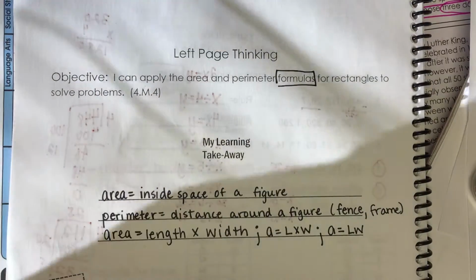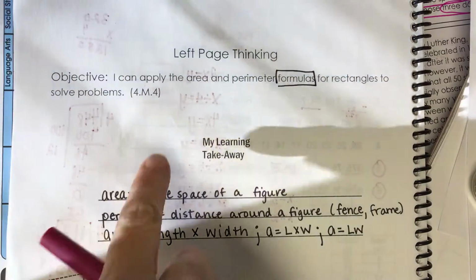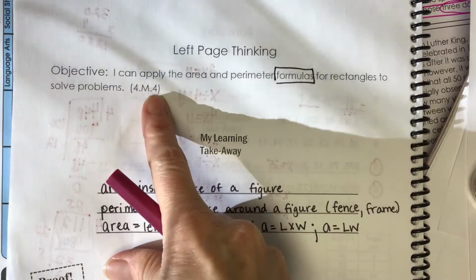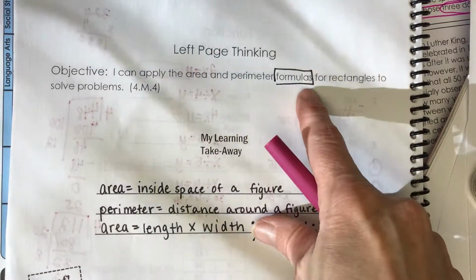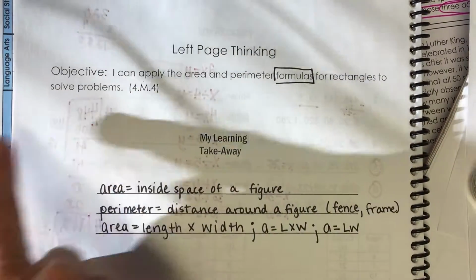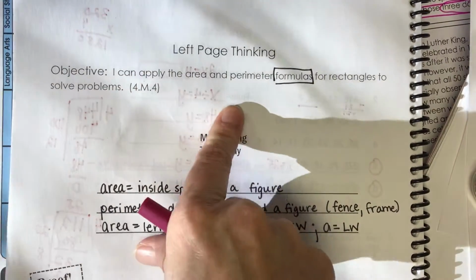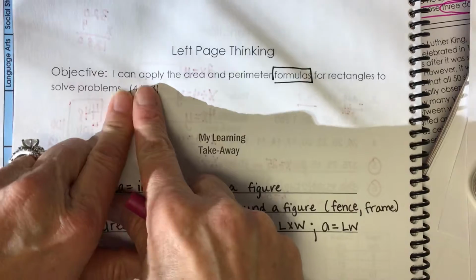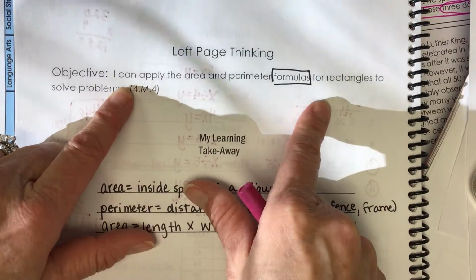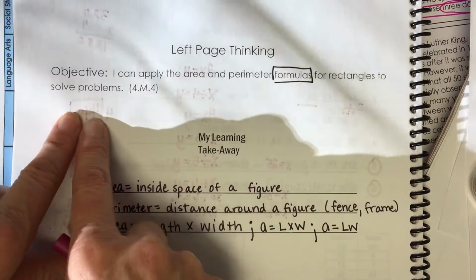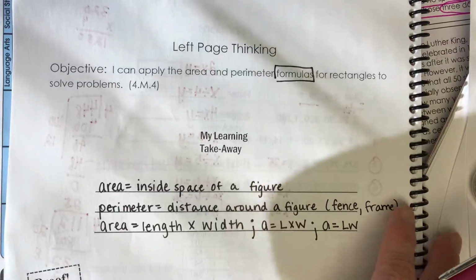Okay, you should be on page 61 in your pink math journal. Today's learning objective says, I can apply the area and perimeter formulas for rectangles to solve problems. The reason this is our learning objective is because you should already know how to find the area and perimeter of a rectangle. So now we're going to use what we already know to learn how to solve problems.